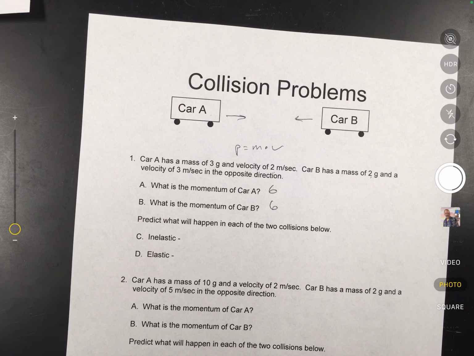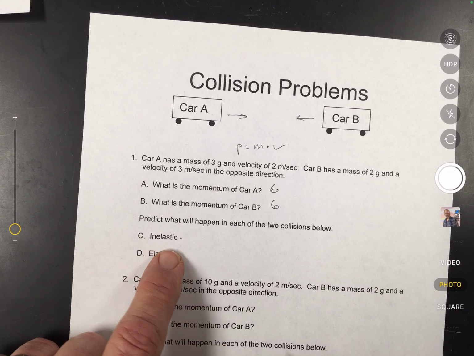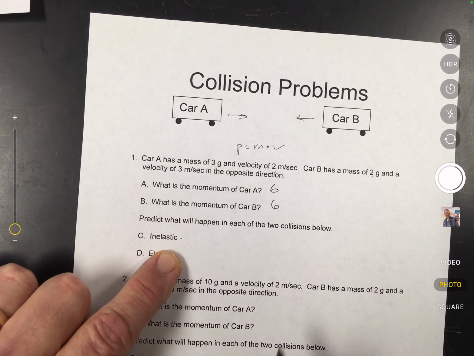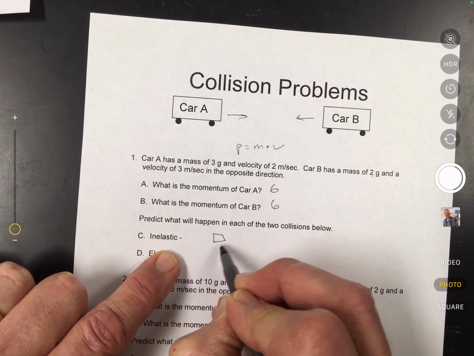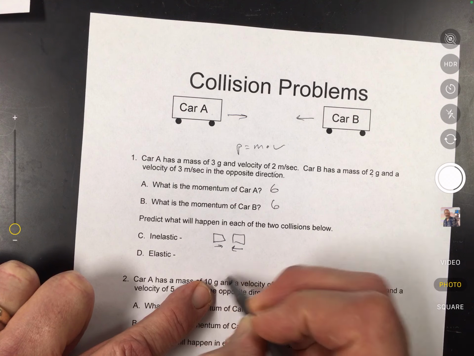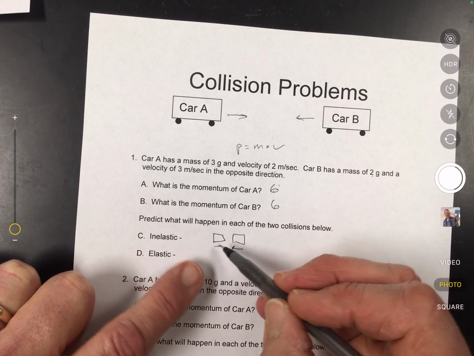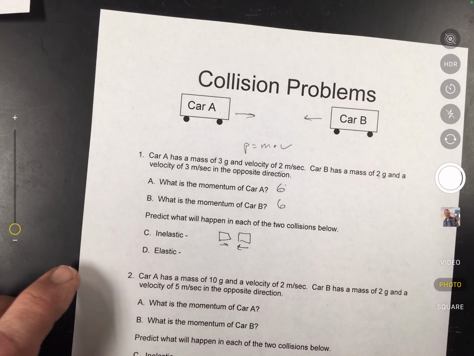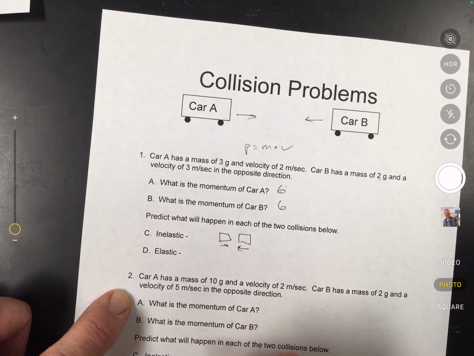So now when they come together, for an inelastic collision, this is where they actually stick together. So when A comes this way to the right and it hits B, which is going this way, they come together and they stick. Well, because the momentums are equal, they're going to stick and just stay together. There's no extra momentum for either one of them. They both cancel each other out. So the two come together and stay there.